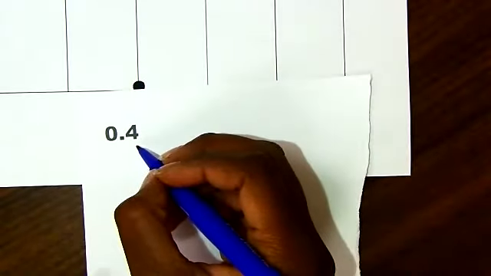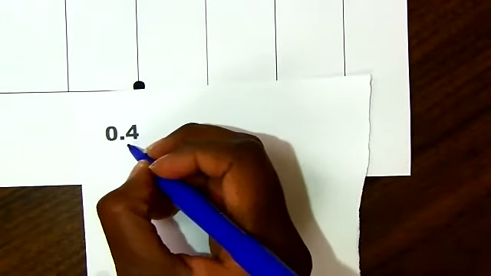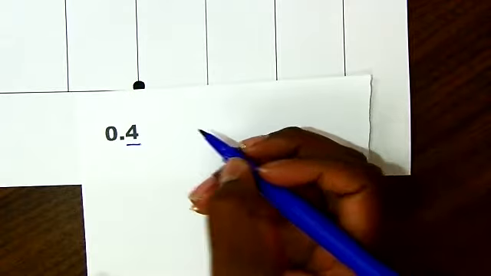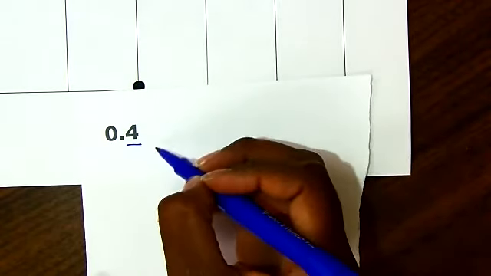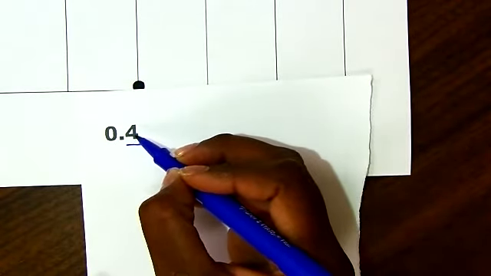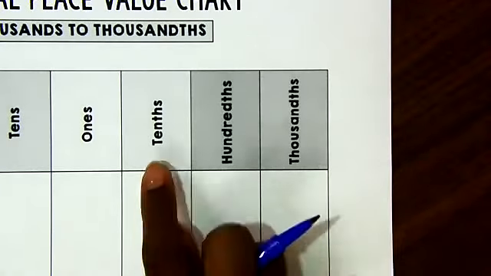The first one we have is 0.4, and how we read that is 4/10 because the 4 is in the tenths position. We are looking at the last number's place value. Since it's one spot behind the decimal, I know from my place value chart that one spot behind the decimal is the tenths position. So this will now be my denominator.